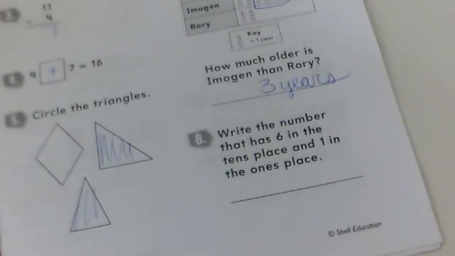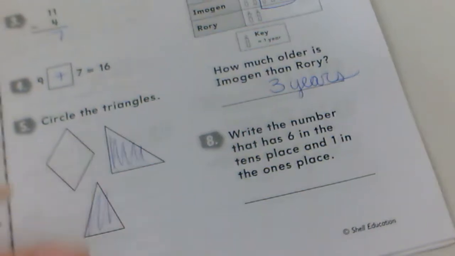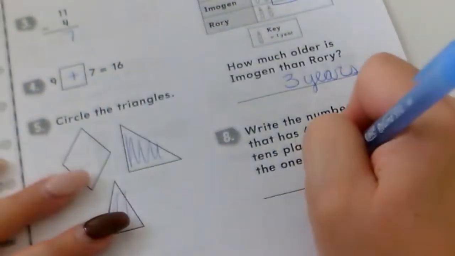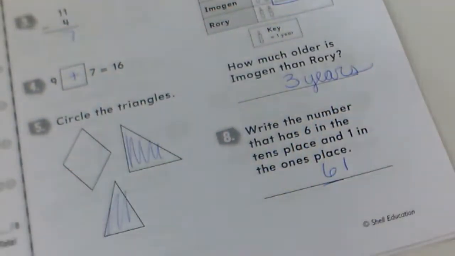Write the number that has 6 in the tens place and 1 in the ones place. So 6 in the tens place and 1 in the ones place. 61.